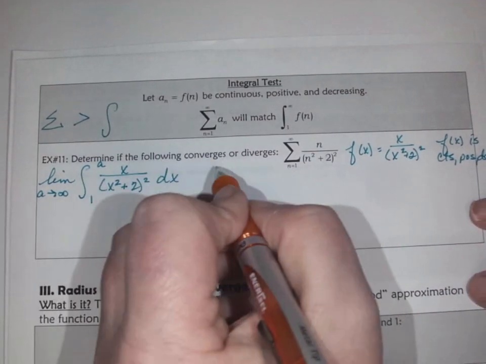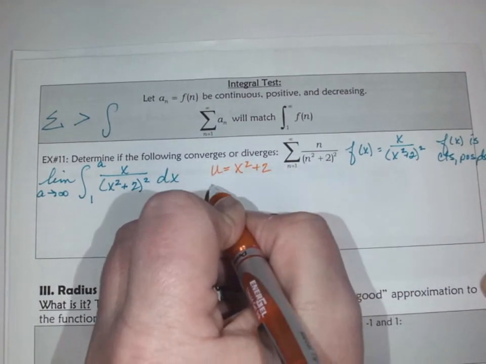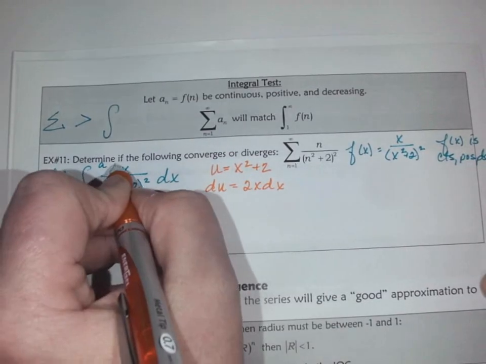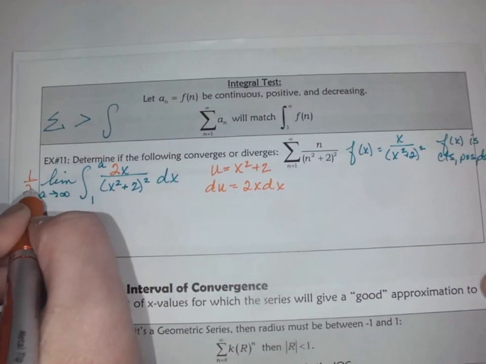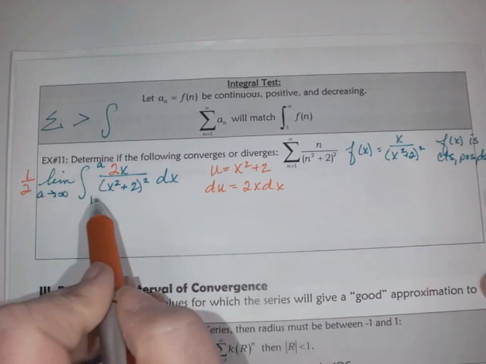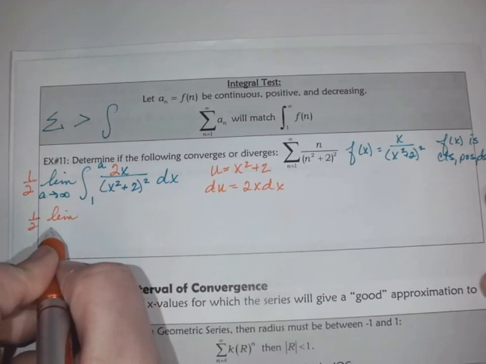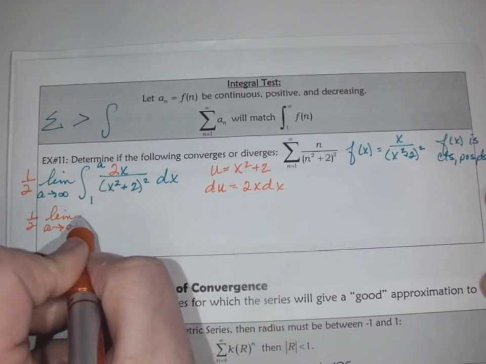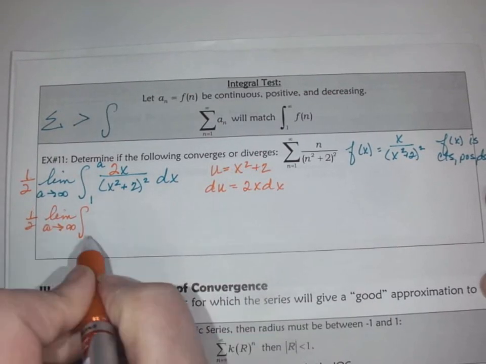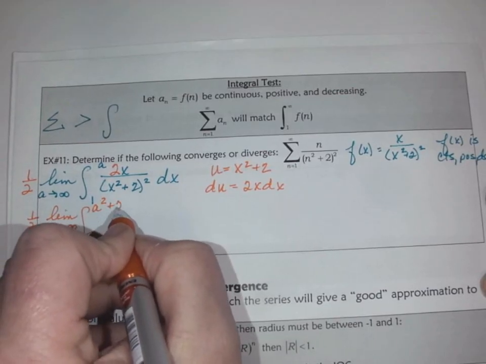Now, I'm going to do u sub. So u is going to be x squared plus 2. So du is 2x dx, so we need a 2, so I'm going to put a 1/2, and I'm going to put it all the way out at the beginning of the limit. All right, so now I'm going to turn this into 1/2 the limit as a goes to infinity of the integral. I'm going to change my bounds. If I plug 1 in, 1 squared plus 2 makes 3. If I plug a in, I get a squared plus 2.